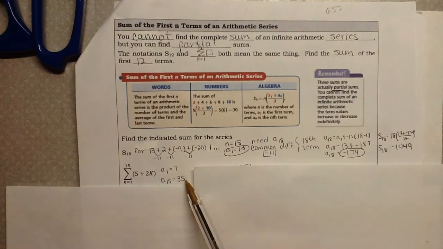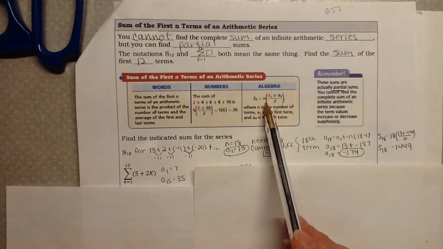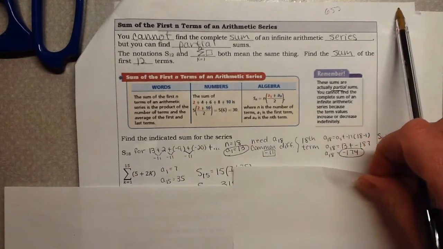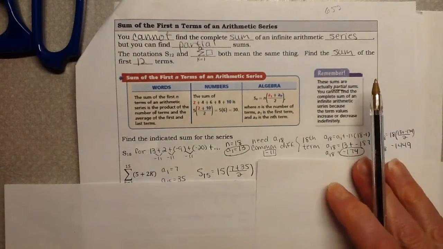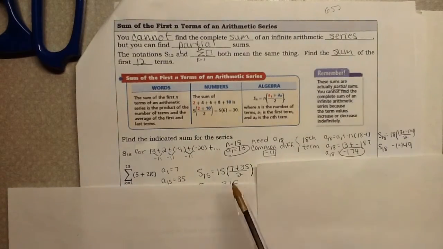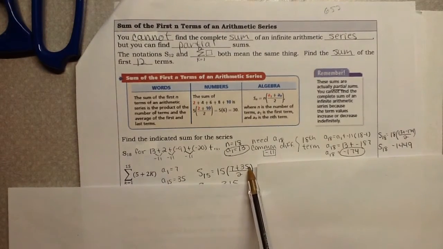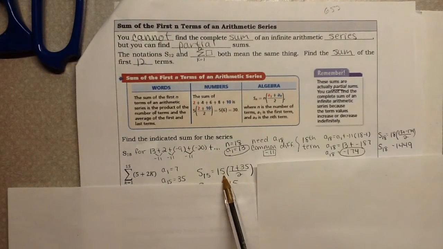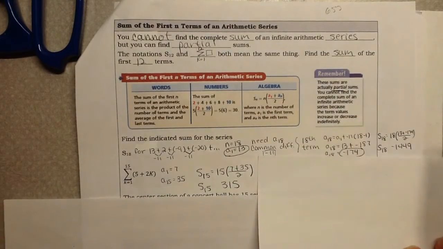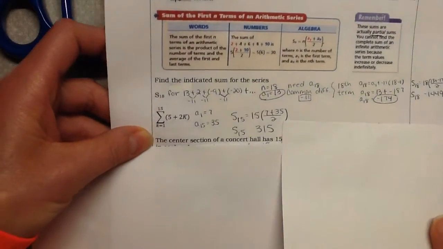So there's my first term, and there's my last term. And I don't need the common difference here. I just need how many terms I have, the first term and the last term. Okay, so that's a little bit easier to do. We're going to take 15 because that's the number of terms I want to add together. a sub 1 is 7. a sub 15 is 35, and then I divide by 2, multiply by 15, and I have the sum of 315.